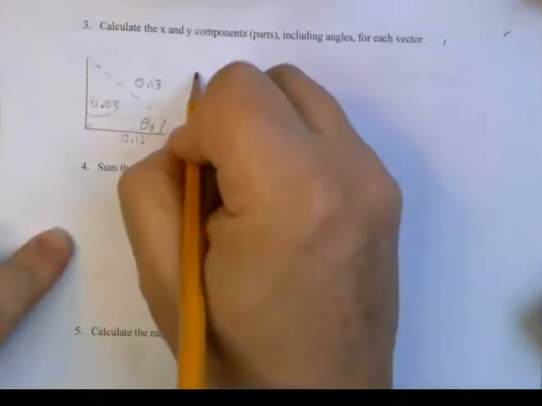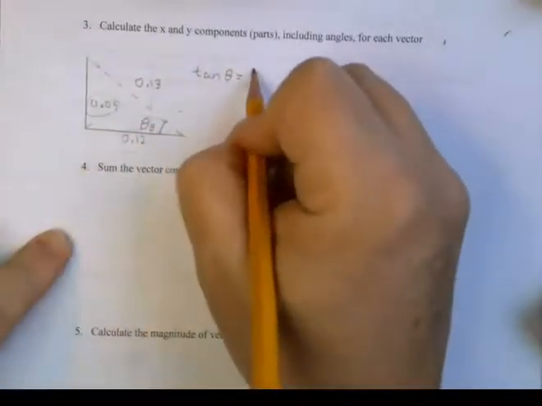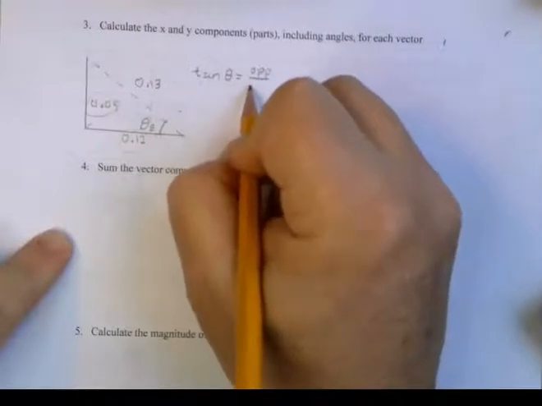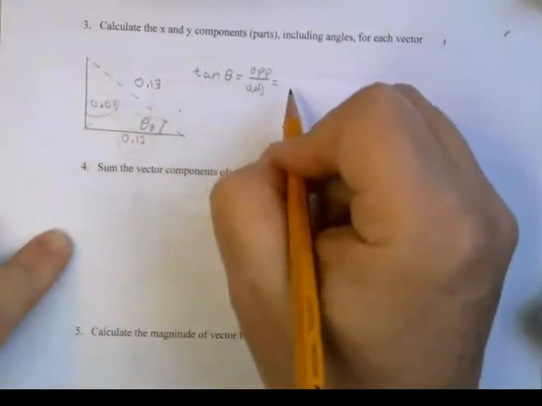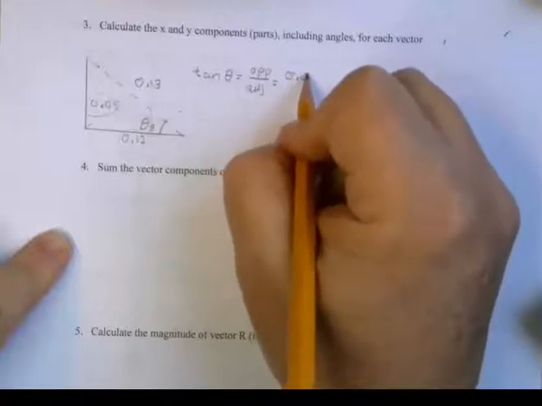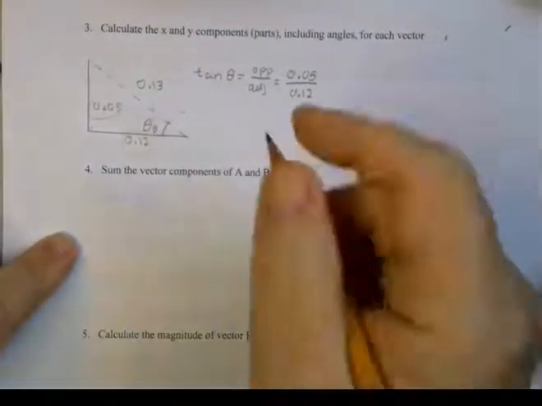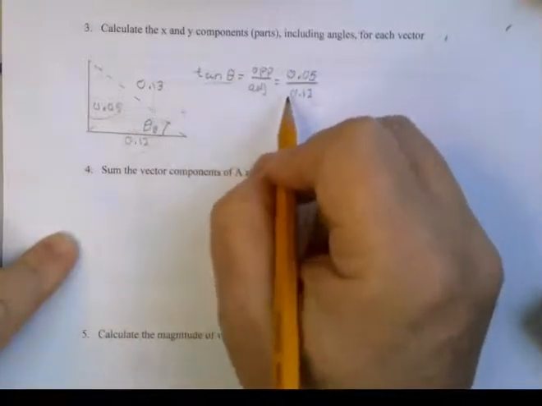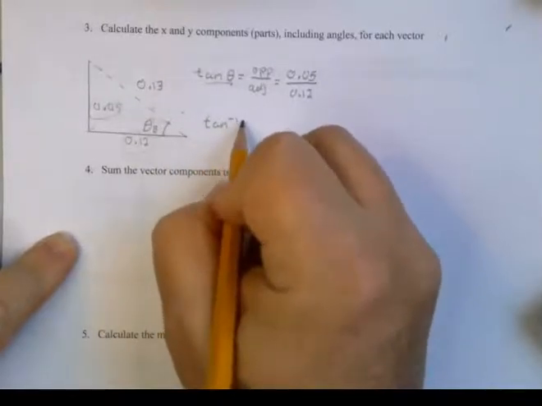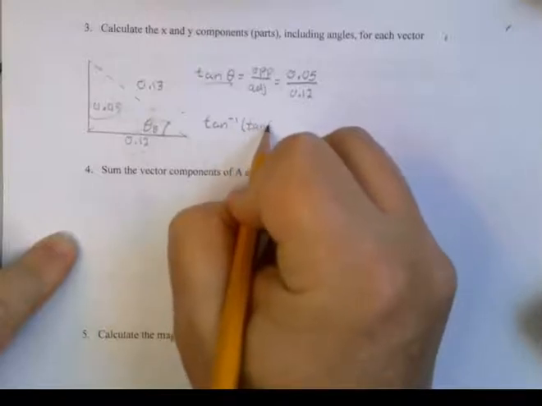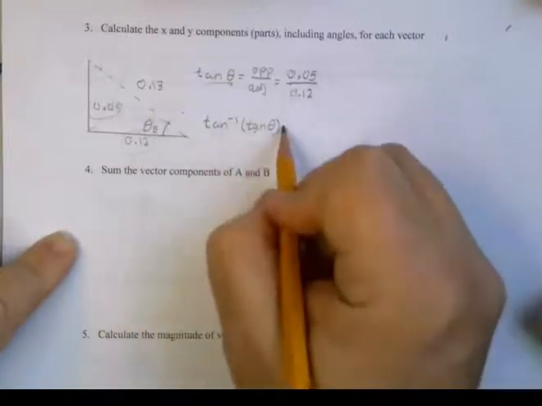So remember what we did. We said that the tangent of theta is equal to the opposite over the adjacent, and that's this over this. So that equals 0.05 over 0.12. Okay? So tangent equals this. But I want to unwrap this. I want to get theta out. So I use the inverse tangent function. Remember, an inverse just undoes this. So if I take the tangent of theta and then I take the inverse tangent, that just gives me theta.